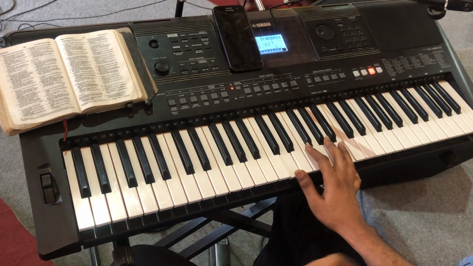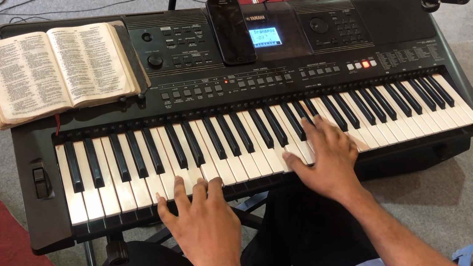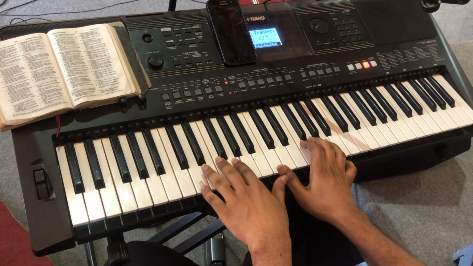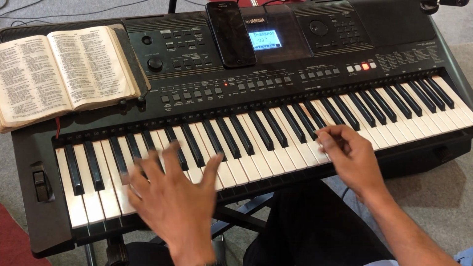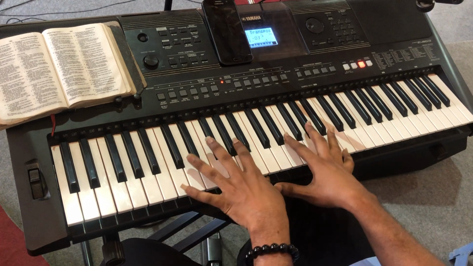So that is that. And then on your left, you will do this one. So that is the progression, and it sounds so good. So anytime you want to go to the 4 or maybe the 2, you can actually do this one.